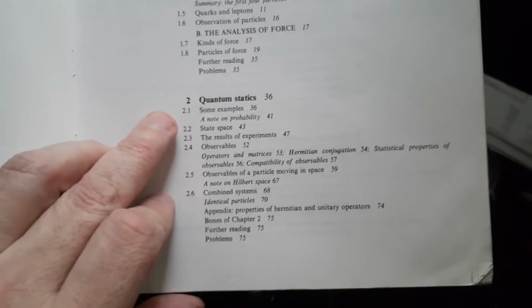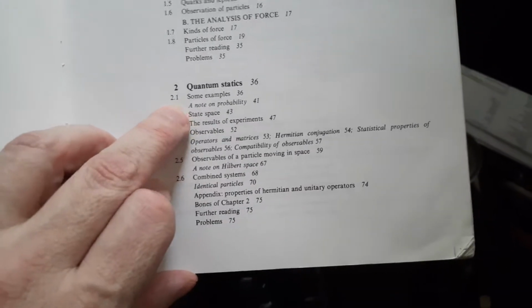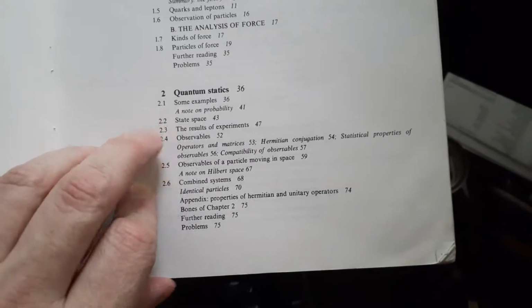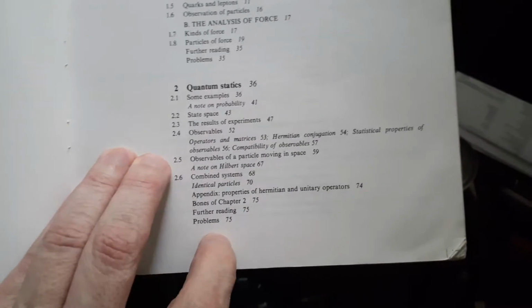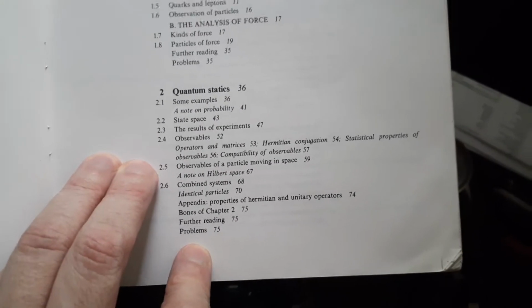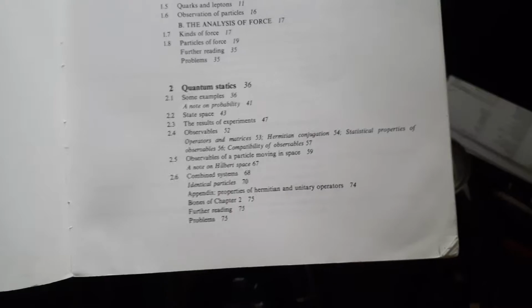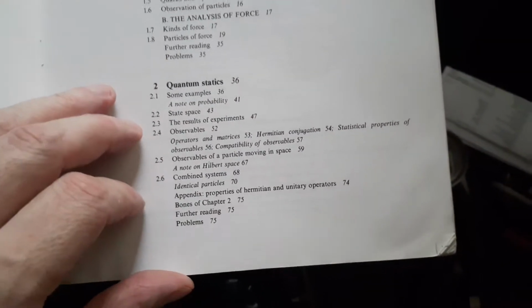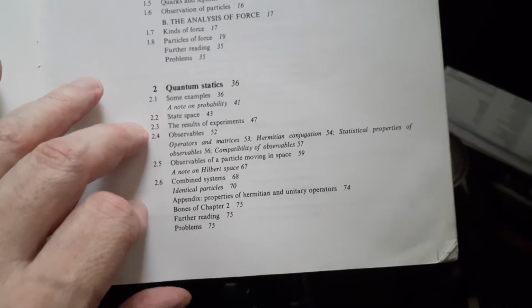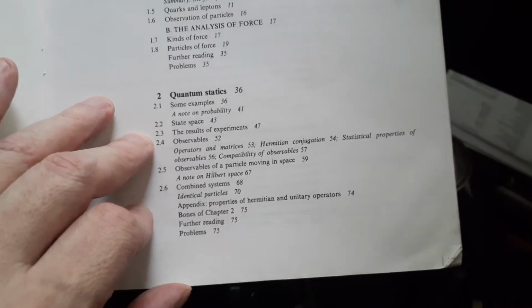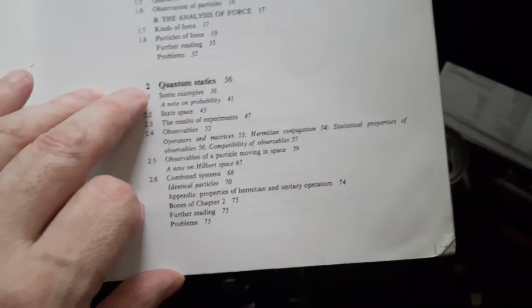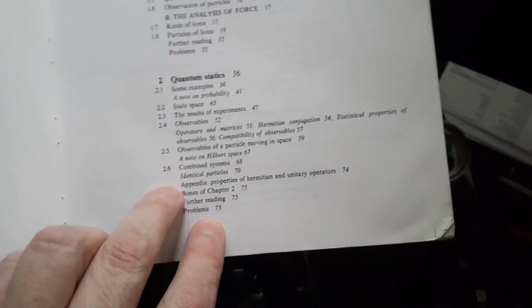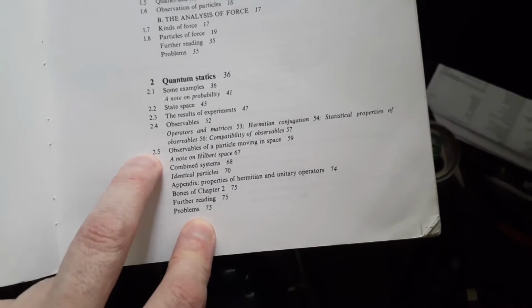Then he goes through quantum statics. We've got some examples and a note on probability. Probability is important, and it's even more important in quantum mechanics because you calculate it strangely. And in fact, that gives you two different kinds of observables, right? You can observe a quantum state, or you can observe something from an ensemble. So those are two different ideas, right? And sometimes you get results from one, and sometimes you get them from another one. And here we're going through a lot of things. Basically, you've got a bunch of math, and you're talking about observables and what they sort of mean, right?